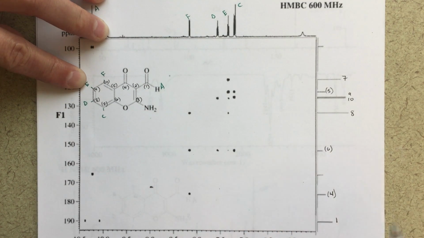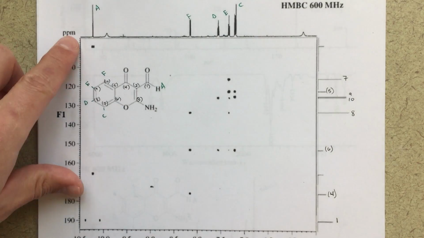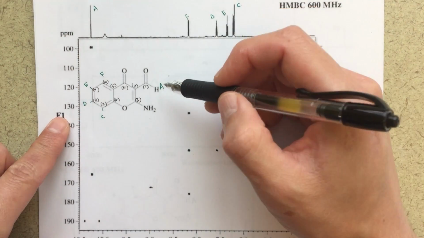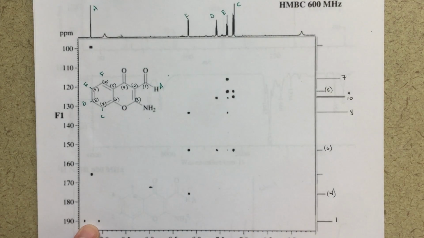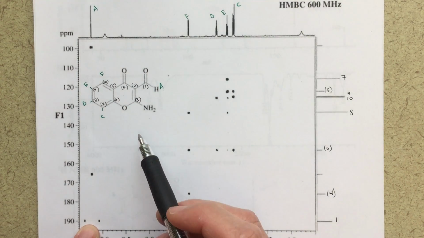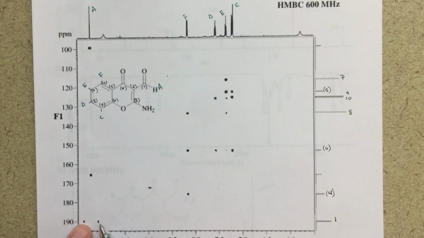But this seems like everything's sort of working and making sense, so I think we're in good shape. We haven't talked about A, but A should have some correlations as well. And the first thing that I notice is these 2 peaks here. So this is actually a 1 bond correlation, and then it actually splits the peak.